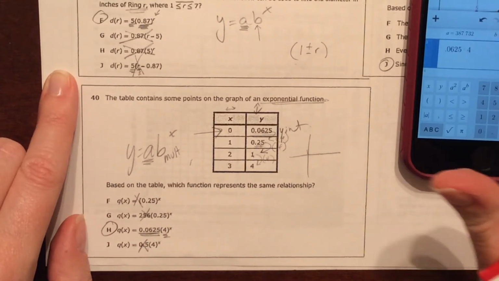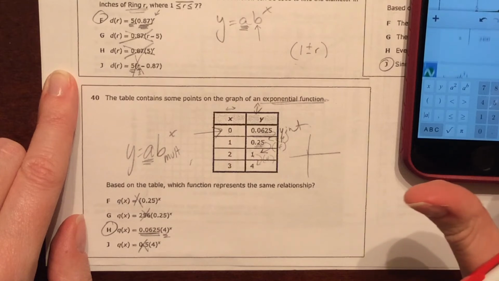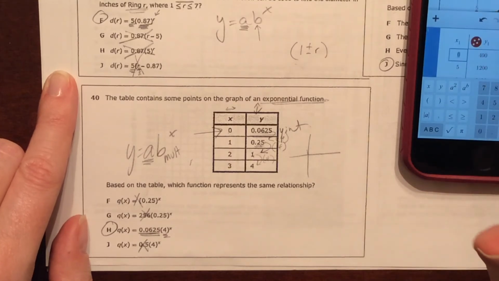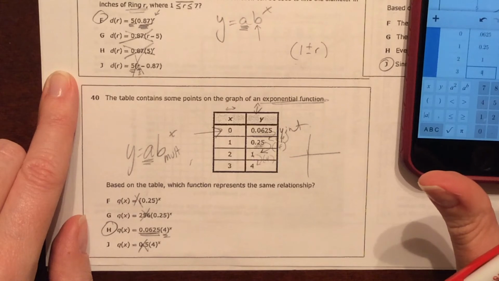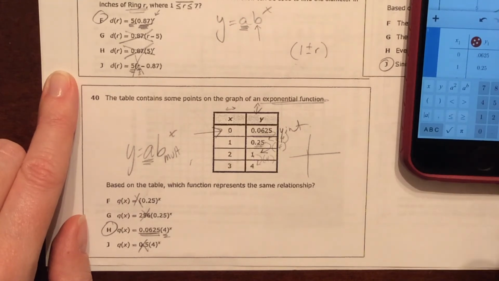If you wanted to make sure a different way, you could ask Desmos to do the equation for you. You could type in 0.0625. Then we had 1. And then that was 0.25. And we had 2, 1, and then we have 3, 4. I just edited a table that I already had, but if you don't like that, you can add a new table.